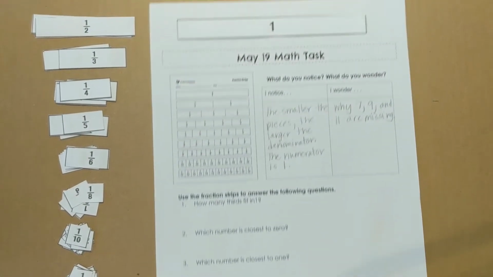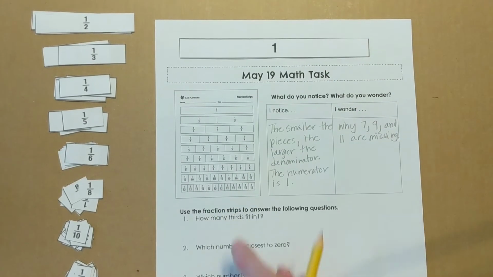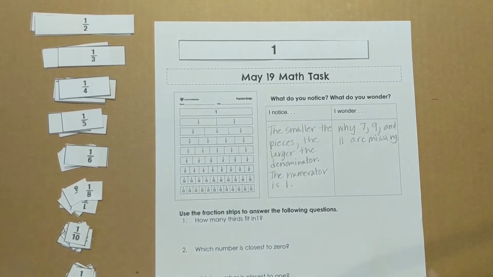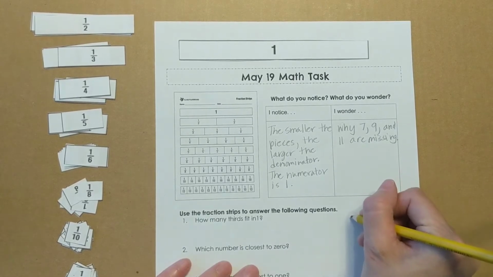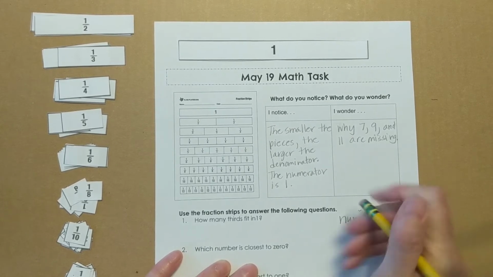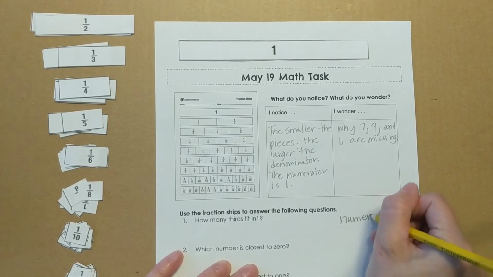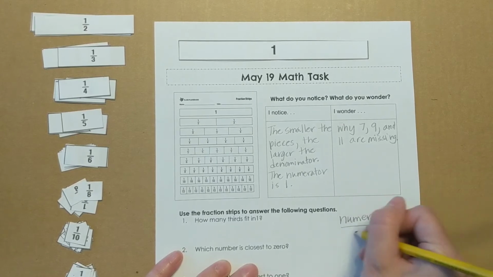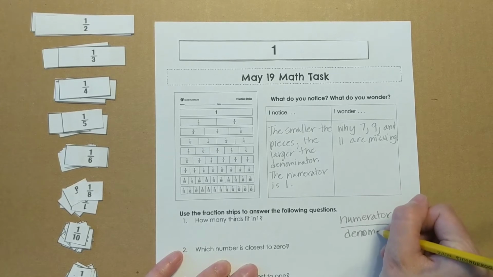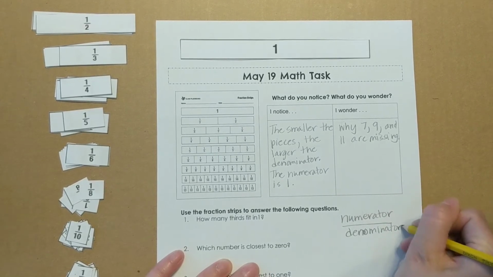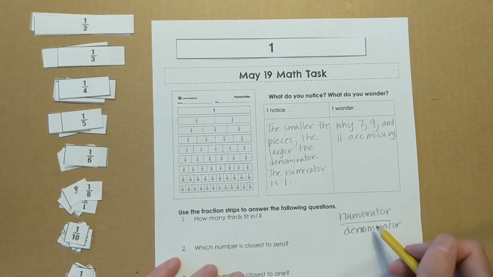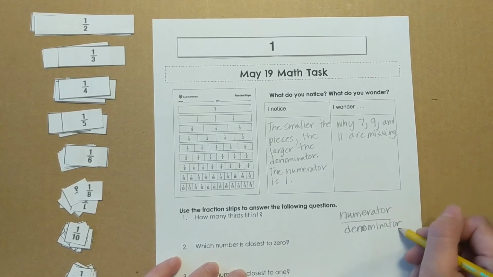All right, so first thing it asks, I have my 1 strip here. It says, how many thirds fit in 1? So first, let's take a step back. There's something I forgot to tell you. The top number of a fraction is called the numerator. And the bottom number of a fraction is called the denominator. Sorry about that. The numerator is on the top and the denominator is on the bottom.